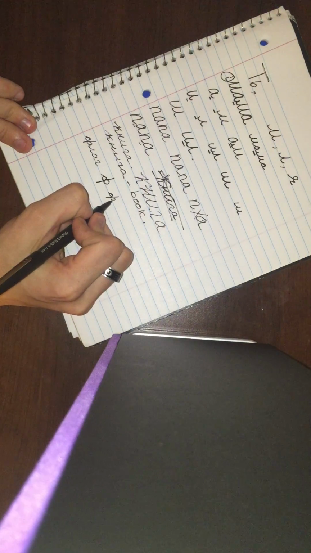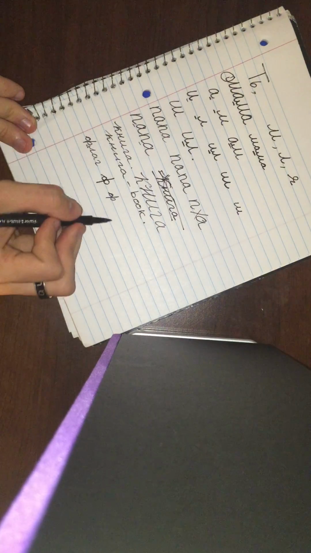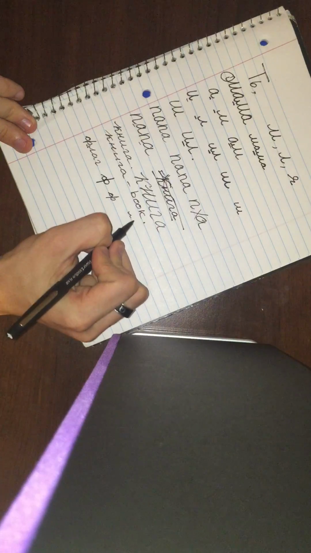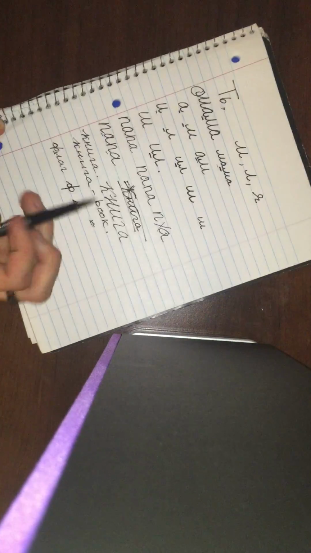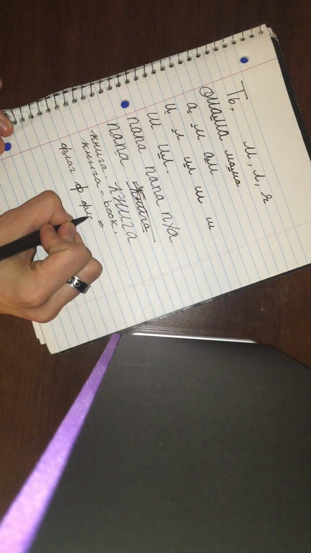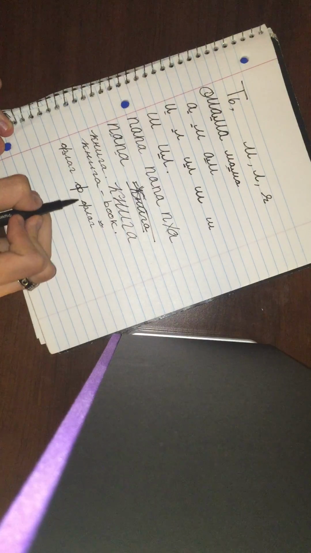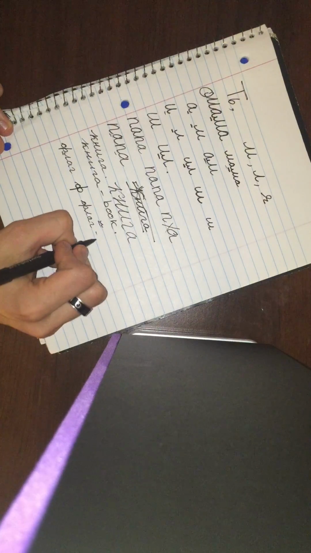And then see the L, you don't have to do the little loop, the connecting thing like we did with mama up here, because you can just close the F and then start the L near the closed loop of the F. So, flag.